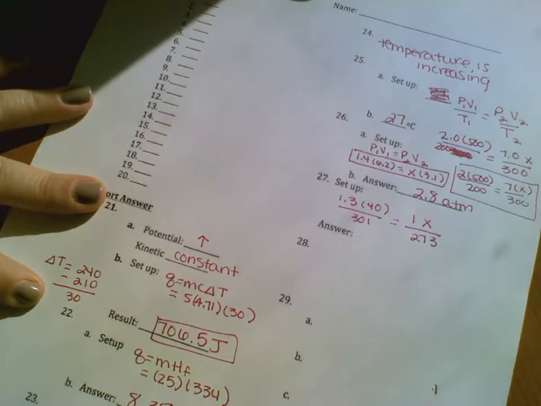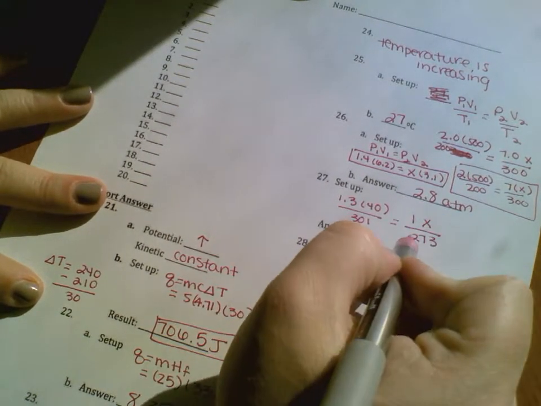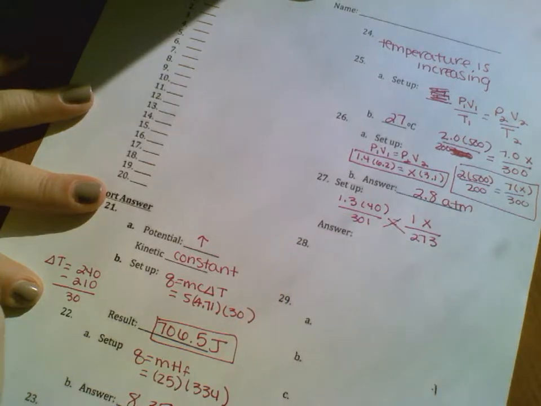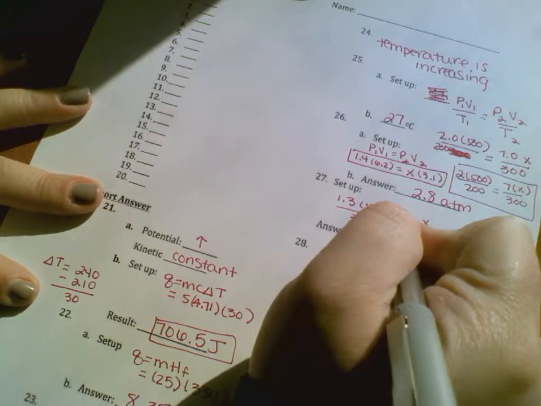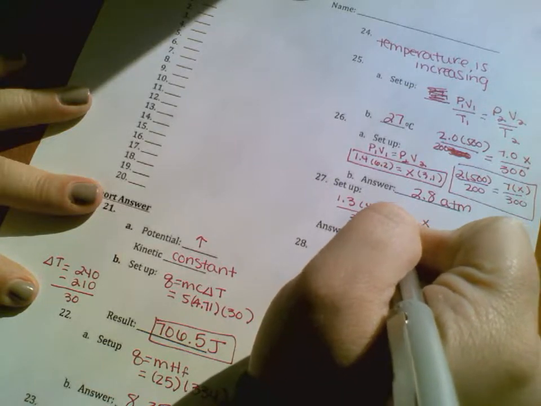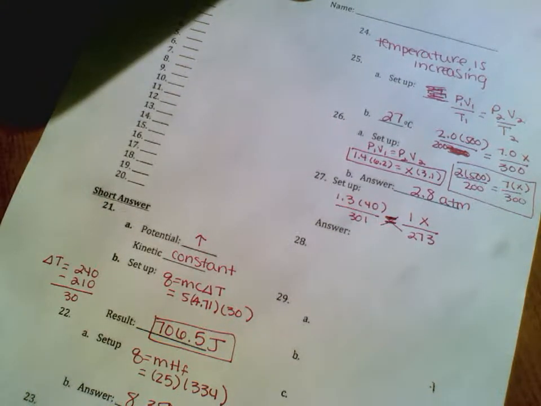We're going to go ahead and plug that in our calculator. Remember, we're just going to cross multiply in order to get that. But again, in your setup, I really don't want to see the cross multiplication, but just to show you. And I'm going to go ahead and plug that in.